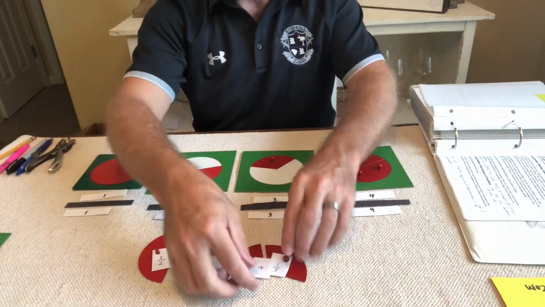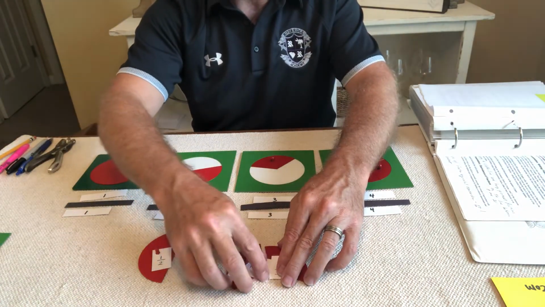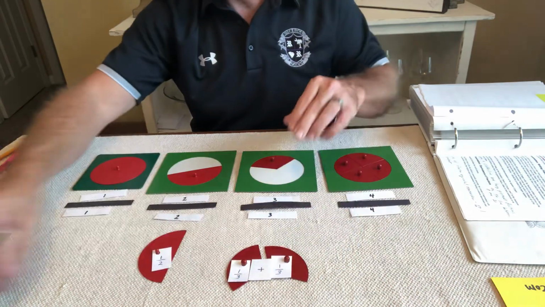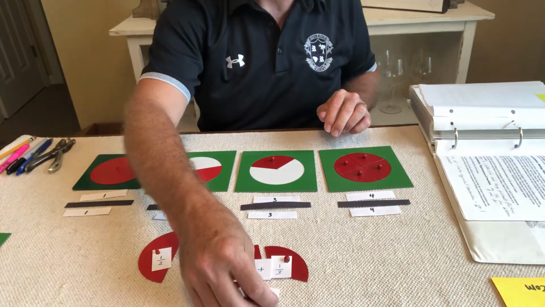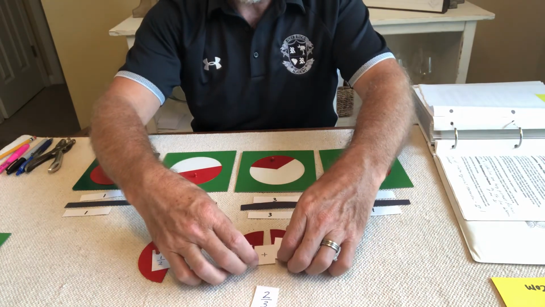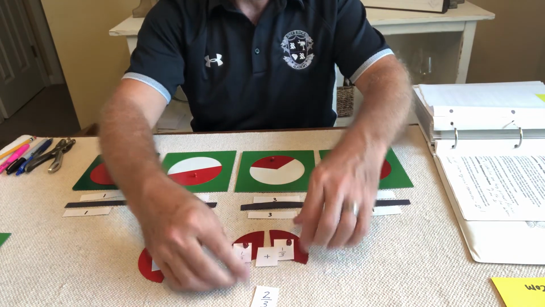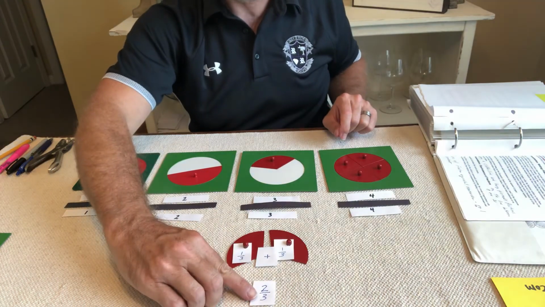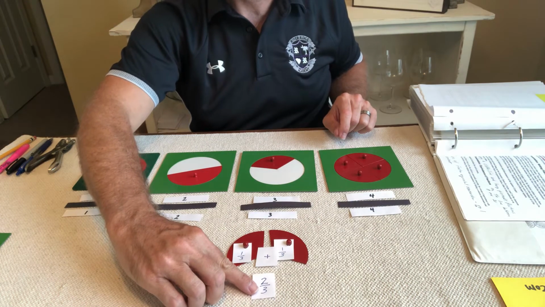And if I put them together, 1/3 and another third, this would be called 2/3. So this would be the family name, the thirds, right?